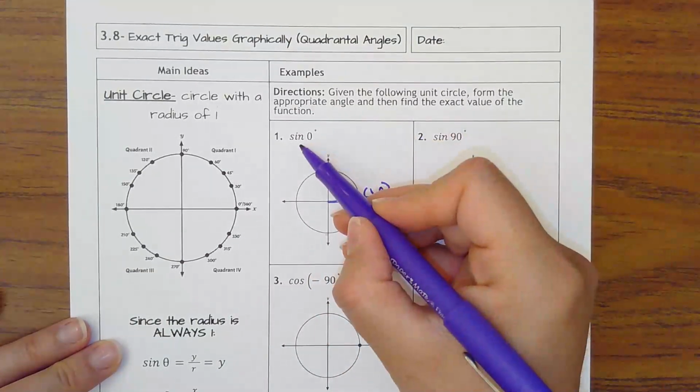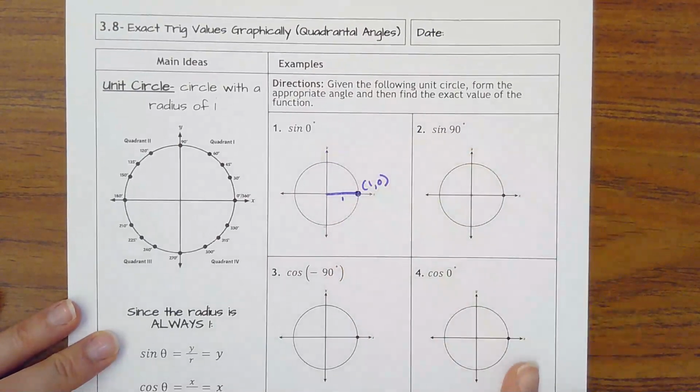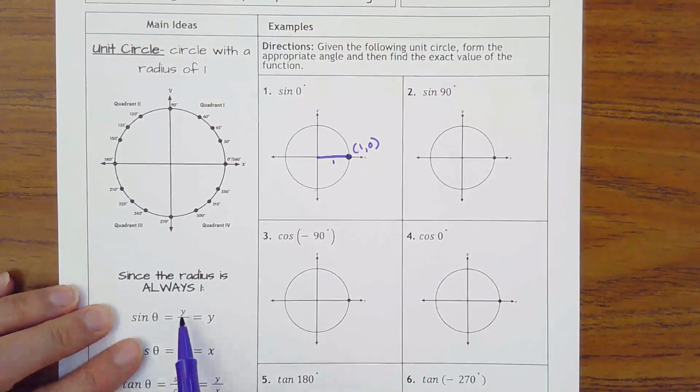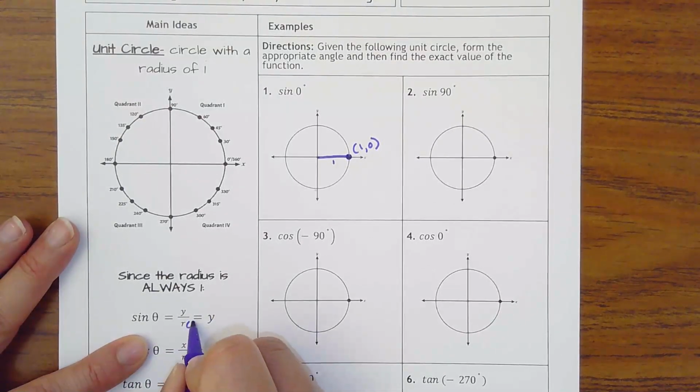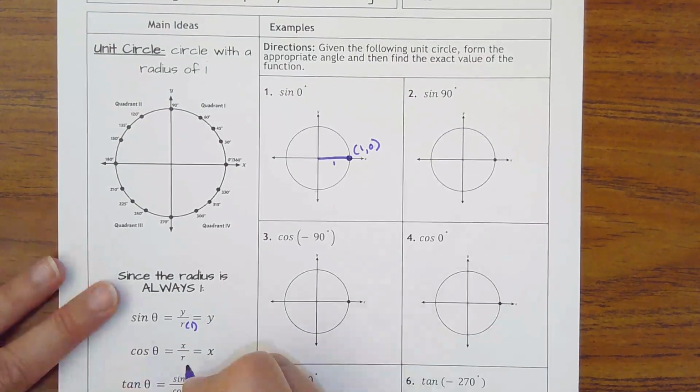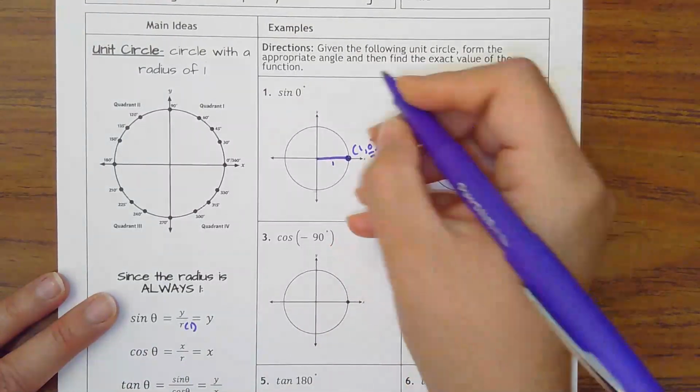Well, sine is the y value. Remember that? Sine is y over the radius. Well, if the radius is always 1, y divided by 1 is still y. So I just want the y value, which is 0.